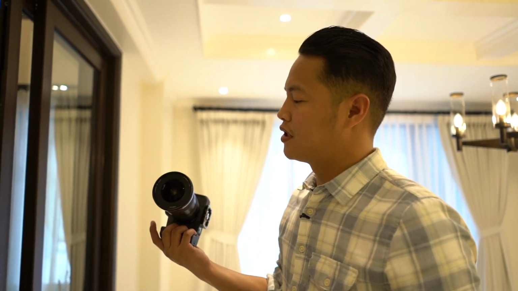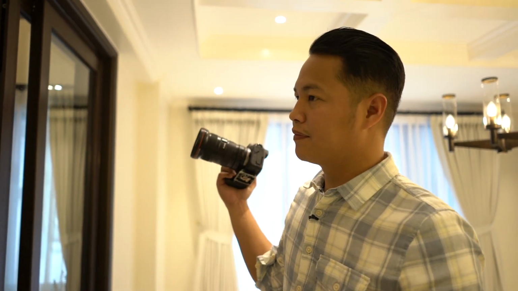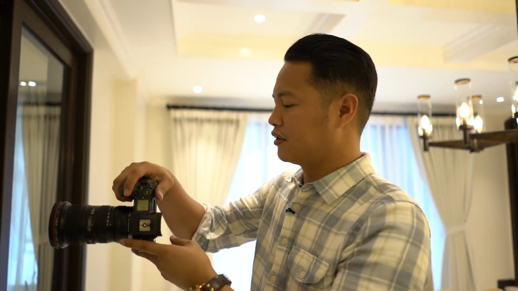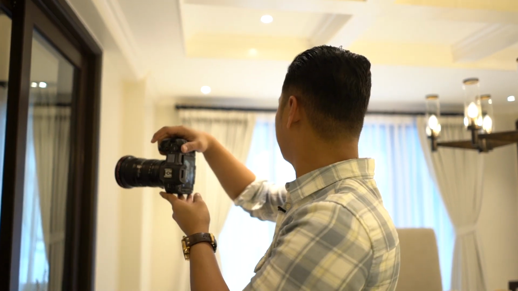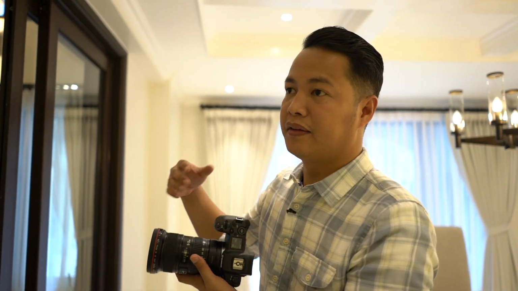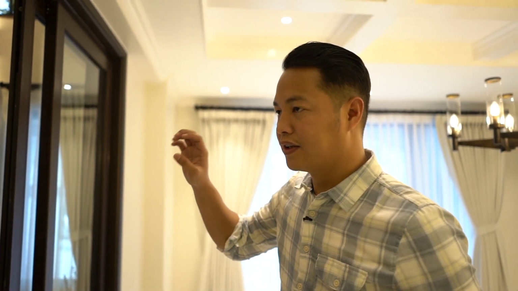For this area, the designer wants to show the height and the drama. So I'm using a 16-35 to show as much space as I can, as much height as I can, and also the lights are on to show drama. Hopefully it's going to be a little darker soon, so the lights will be more prominent. I'm going to have to simulate sunlight, so I'm going to use a strobe light with an orange gel.